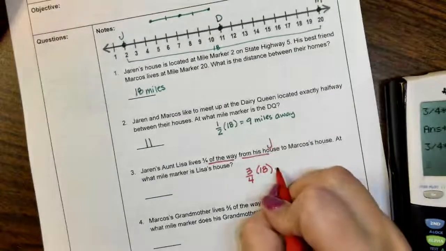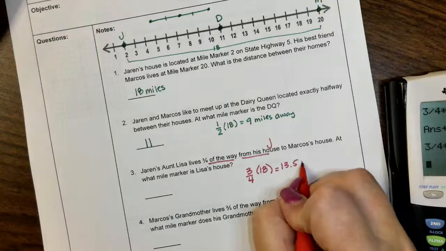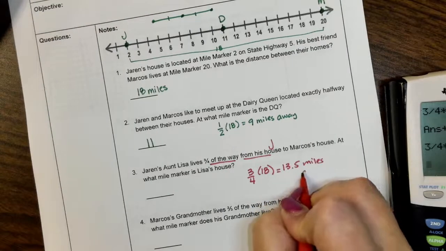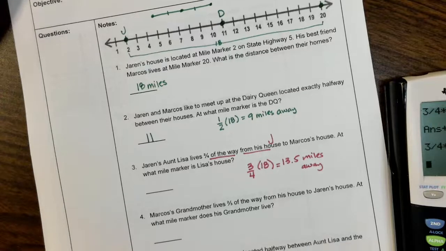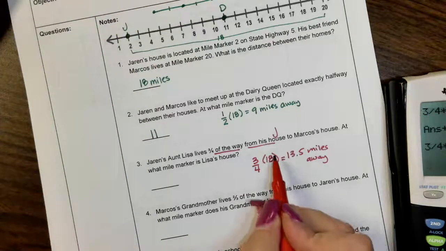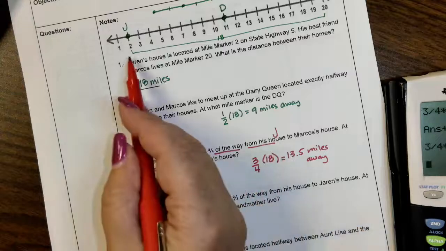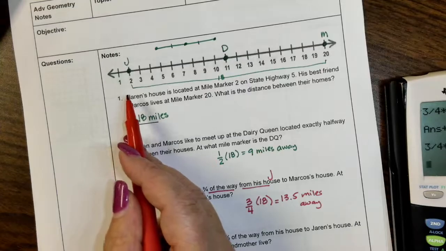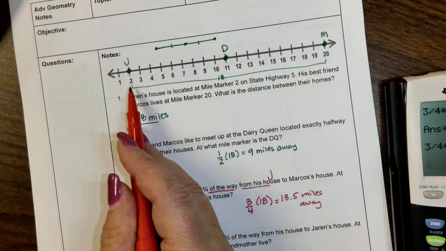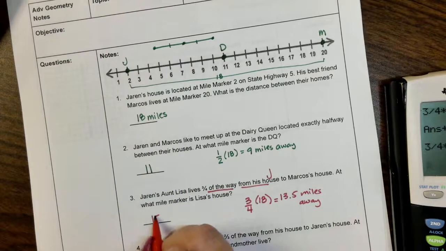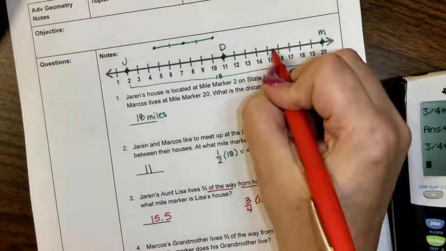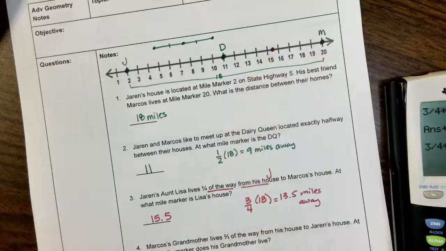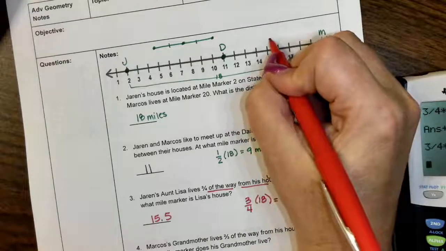So it's 13.5 miles away, right? It's not at 13.5. It's 13.5 miles away from Jaren's house. Well, Jaren starts at 2, not at 0. Right? So 13.5 miles from Jaren's house would be 13.5 plus 2, which would put Aunt Lisa's house at 15.5. So it would be at mile marker 15.5. So that is Aunt Lisa's house.